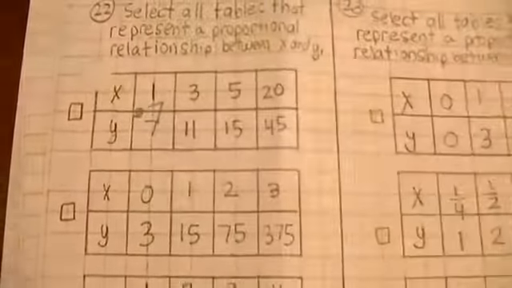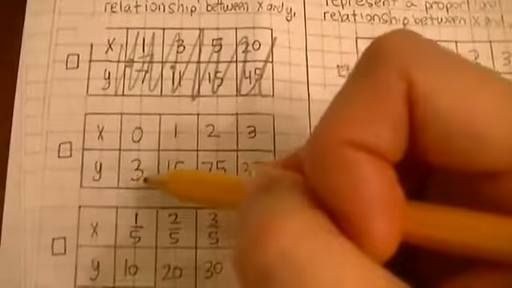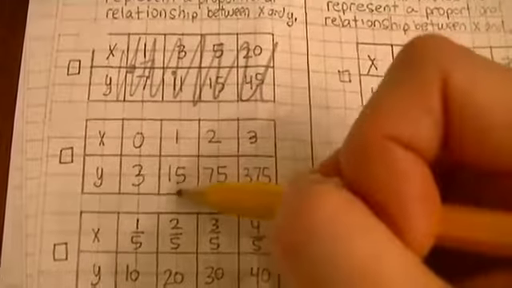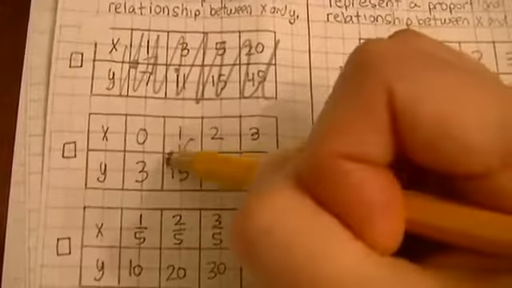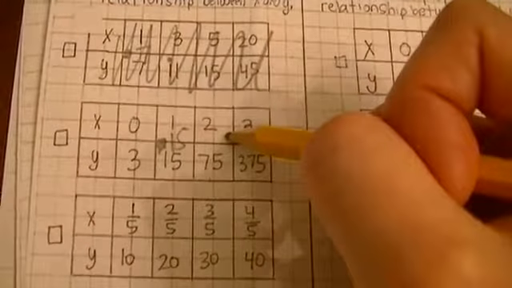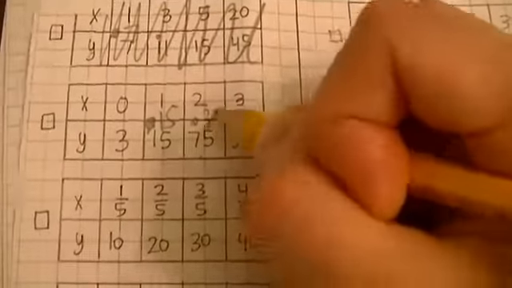11 divided by 3 is 3.66666. So that would have been my unit rate, but actually there is no unit rate because this is not proportional. Okay, 3 divided by 0, you can't divide by 0, so don't even do it. 15 divided by 1 is 15, so we're multiplying X by 15 each time. 75 divided by 2 is, what is that? 37.5. Okay, you can see right there that that's not proportional.